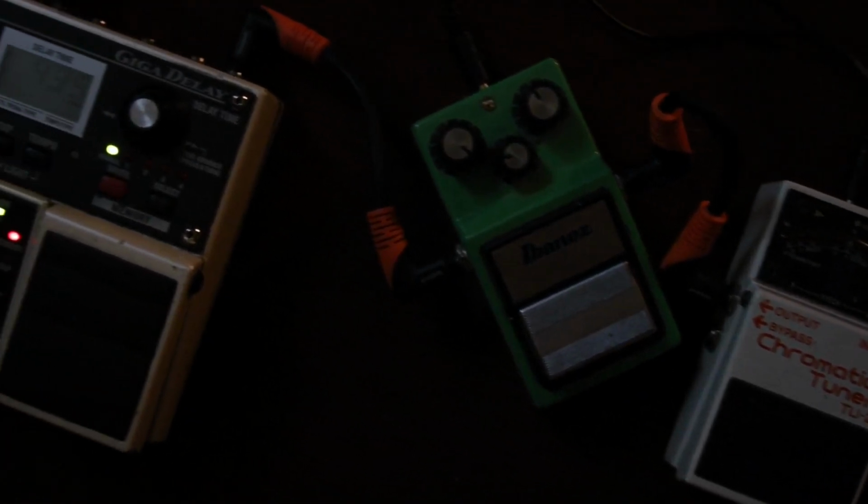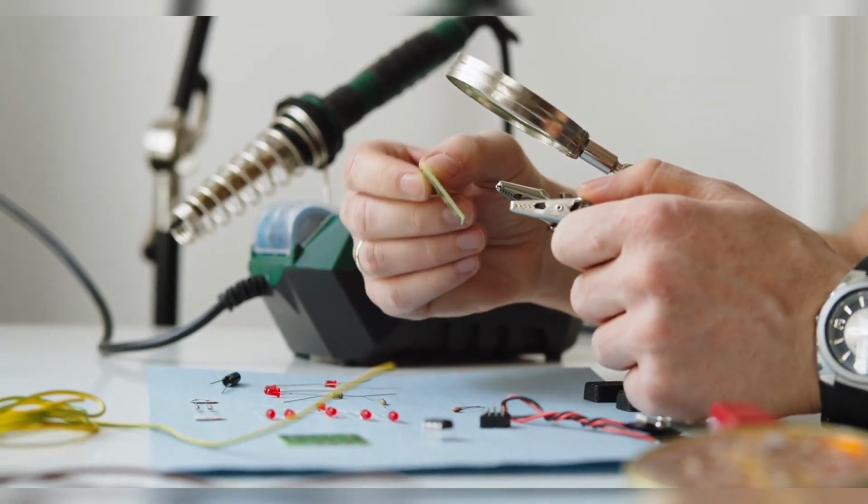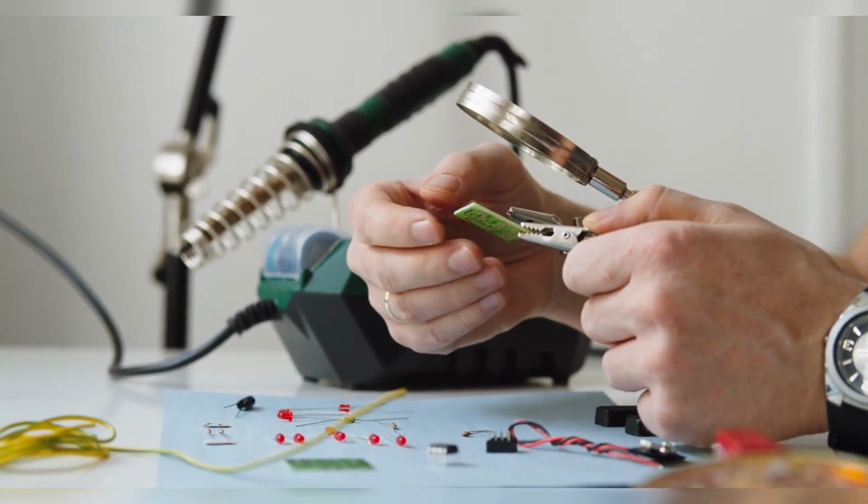Understanding the IV characteristics of components is crucial in designing and troubleshooting electrical circuits. Here are a few applications. 1. Electronic devices. Knowing the IV characteristics helps in selecting the right components to ensure proper functionality and prevent damage.